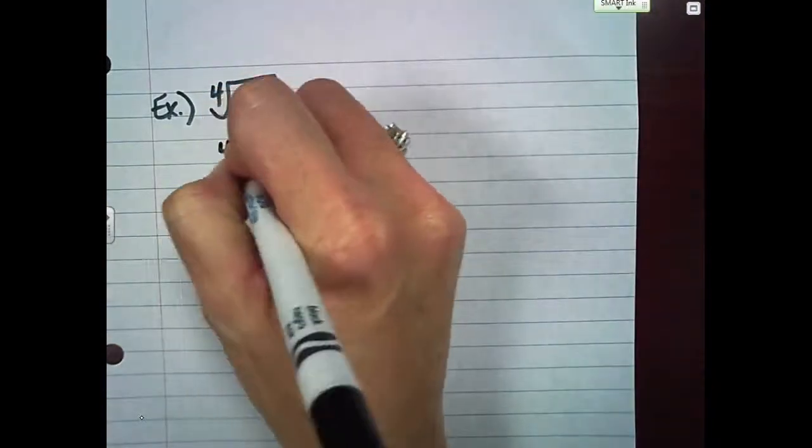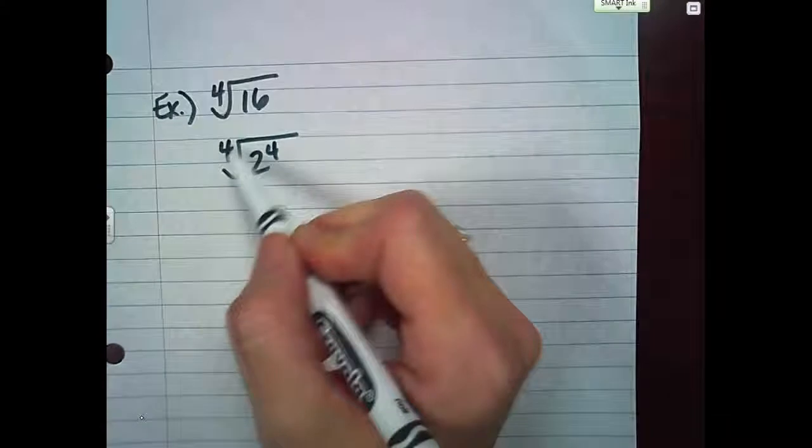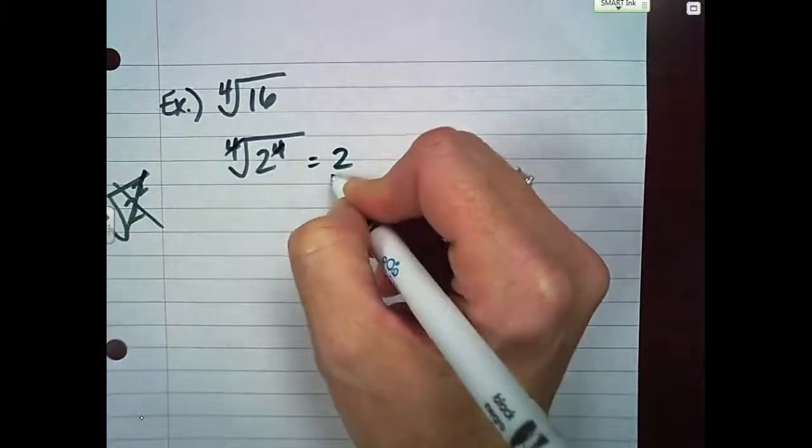Or you can think about it this way. 2 to the 4th power, isn't that the same thing as 16? Right? And what happens to the 4s? They're going to cancel. They undo each other. It's kind of like if I asked you the square root of 2 squared. It's 2. Okay? So this is the same thing. They undo each other, so the answer is just 2.